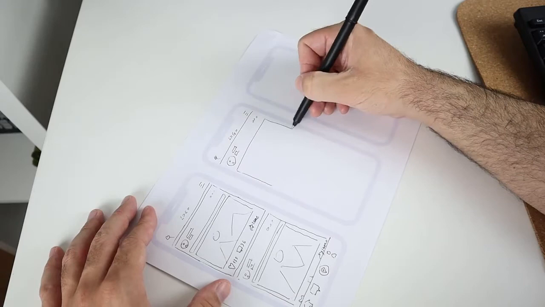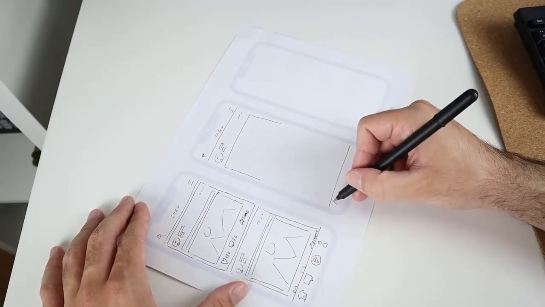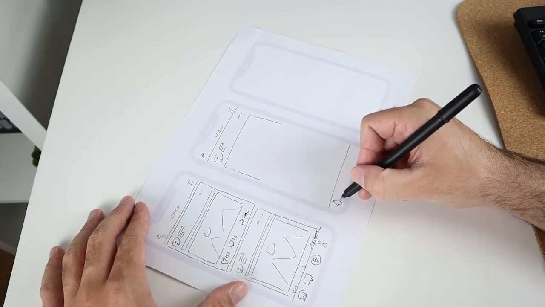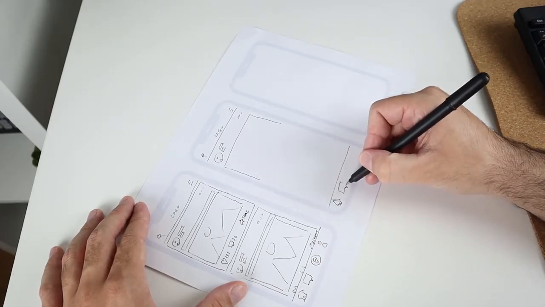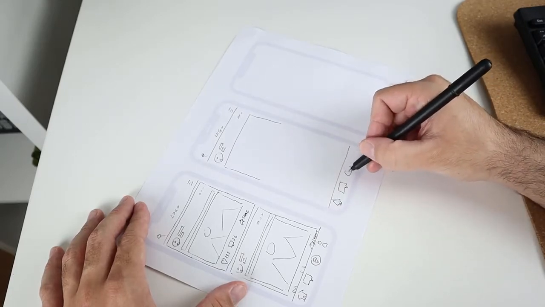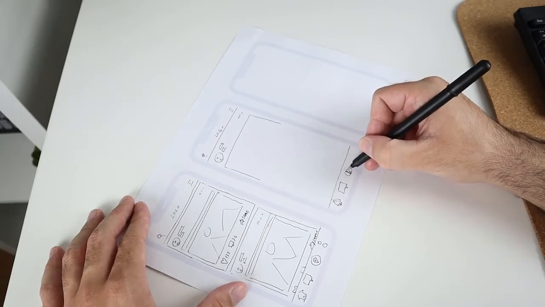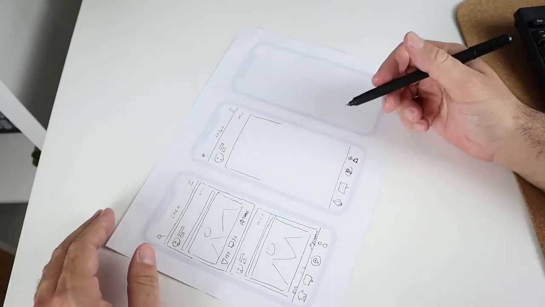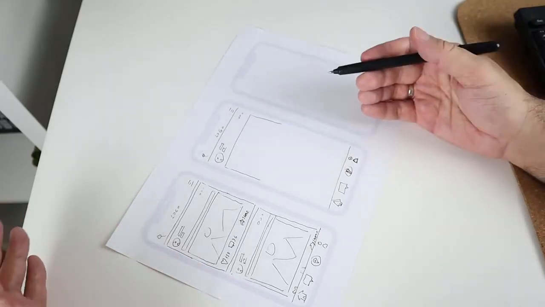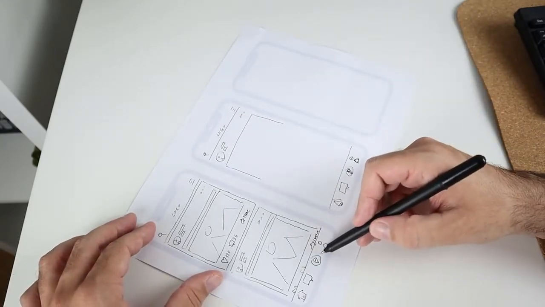Now before I go all the way down, I'm going to simply draw a tab bar once again, just so that I can limit myself with the space that I have. And once again, these icons don't have to be perfect. If you want to save a bit of time, as you can see I made a mistake right here, but let's fix it. If you want to save a bit of time, simply draw them as best as you know, but basically all they have to do is convey the same message right here.